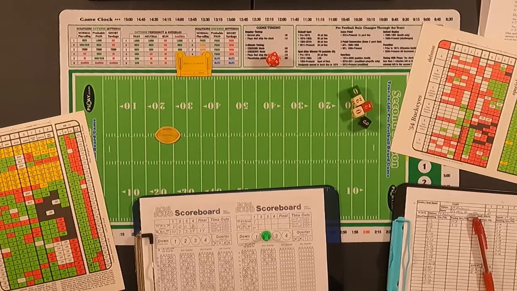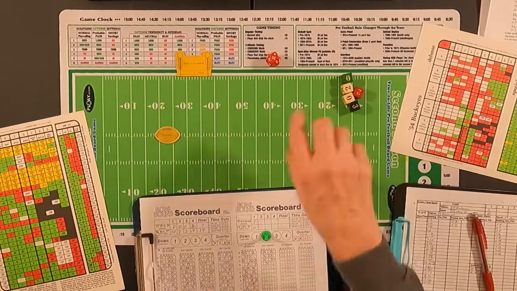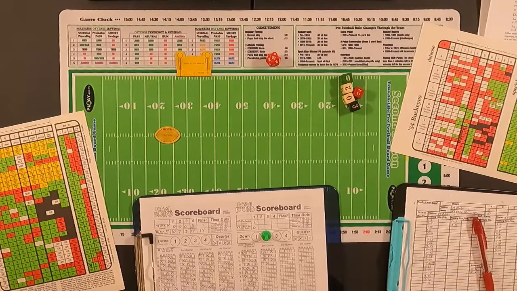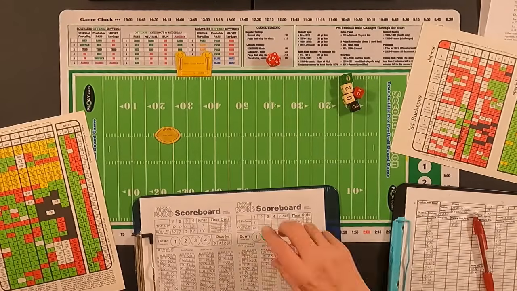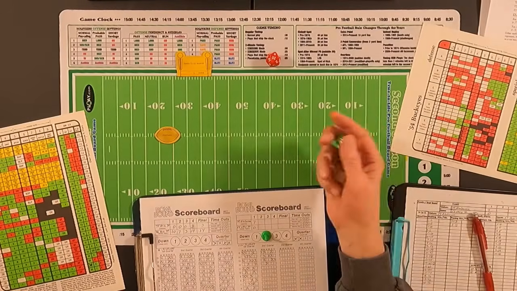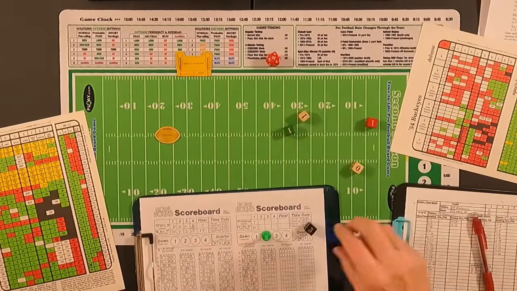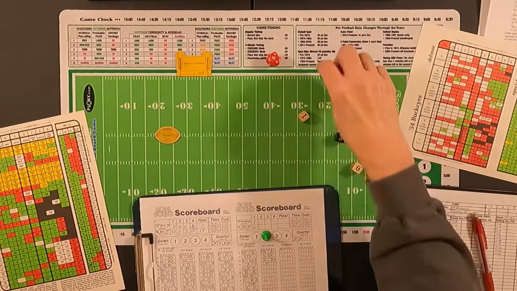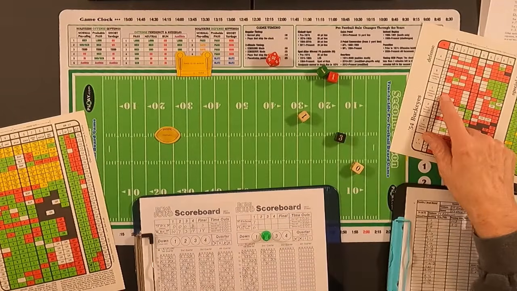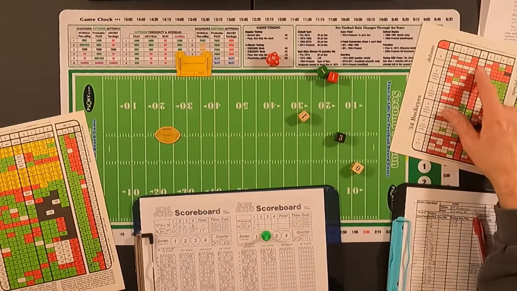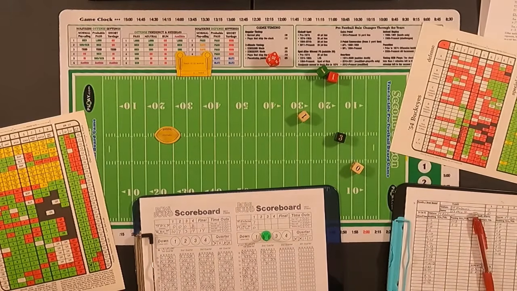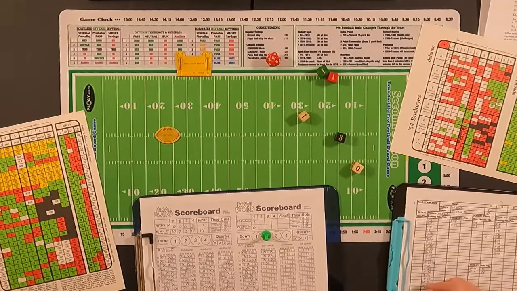For him, against this defense, a screen pass is his best option, I think, because it's the one where he has the least chance of losing yardage. Or actually, the option's his best chance. So he's going to run the option. Okay, option against my standard defense. I got a 2, he got a 31. A 2 for me on a standard is blank, and he has a 31 on his option. Oh, it's blank, no gain.